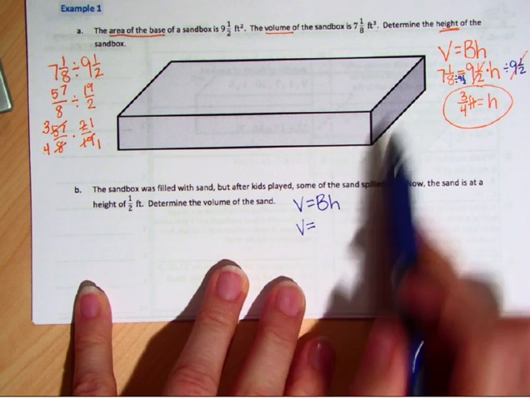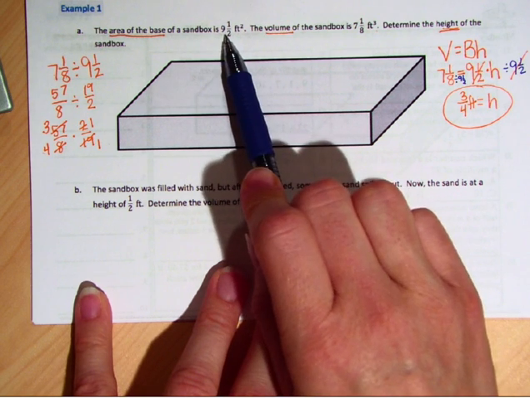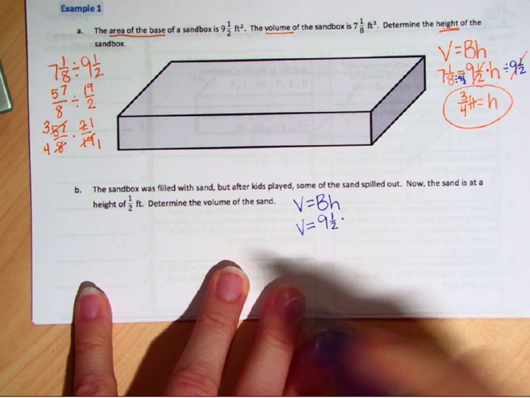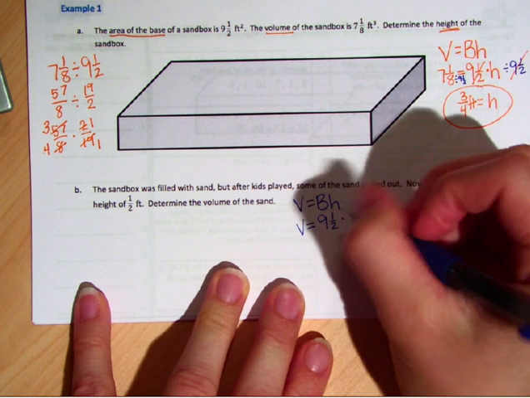Area of the base is still going to be the same. It's going to be the same sandbox. So the area of the base was 9.5 feet. So we're going to do 9.5 times the new height. We're just finding the height of the sand. The box didn't shrink, just the sand. So we have 1/2 foot.